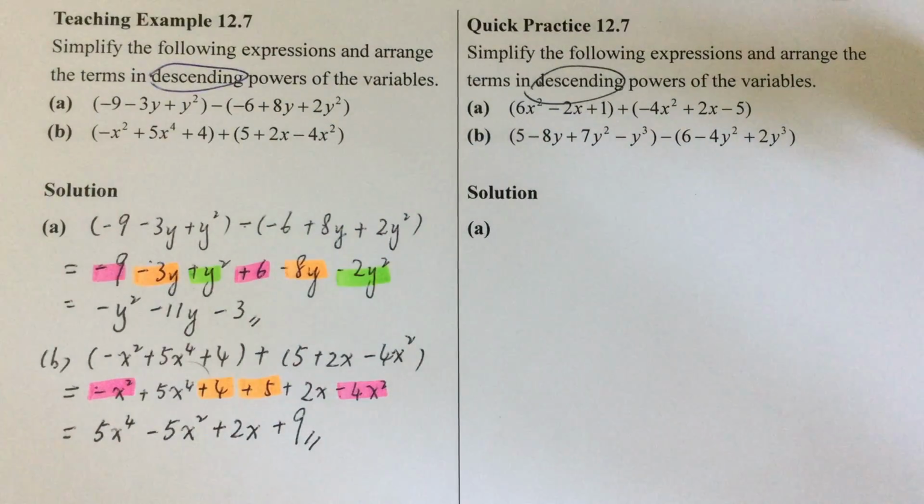Once again, this is descending, okay? Okay, now I will give you the answer. If you cannot finish, just pause the video now.